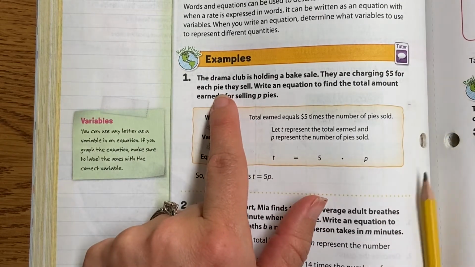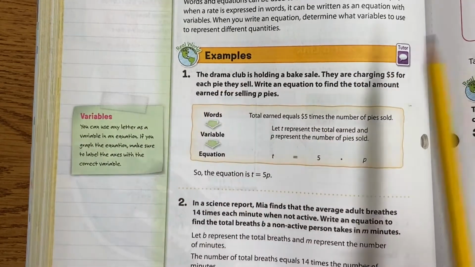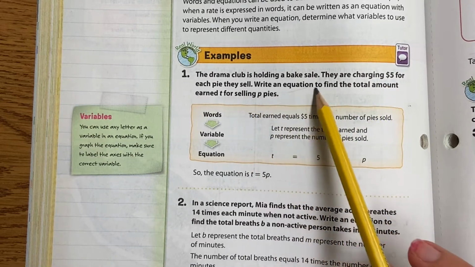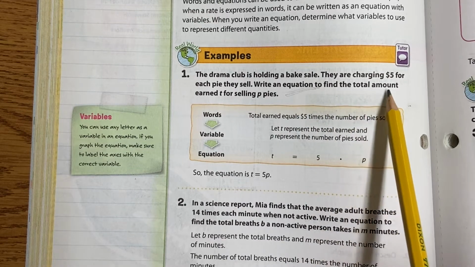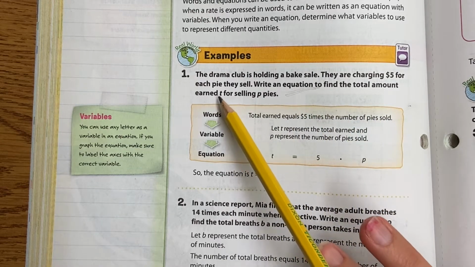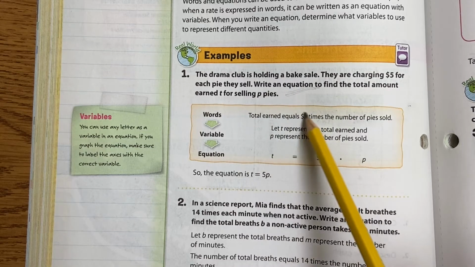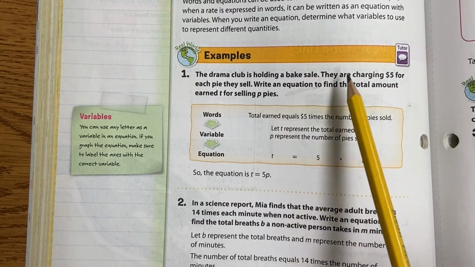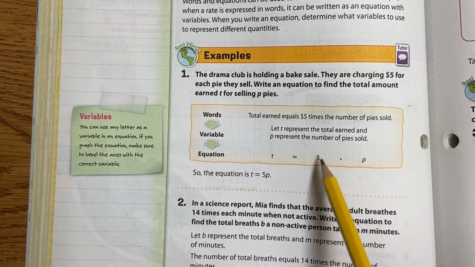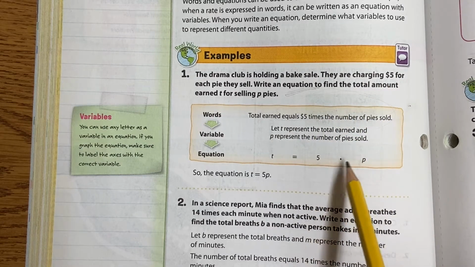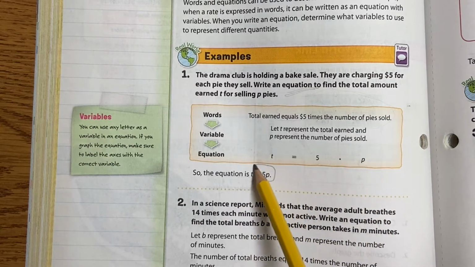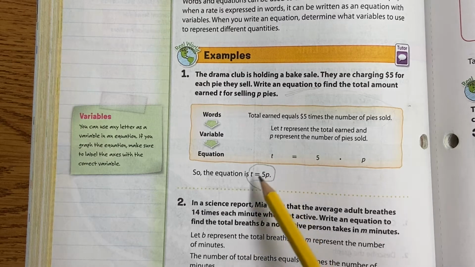The drama club is holding a bake sale. They are charging $5 for each pie they sell. Write an equation to find the total amount earned for selling pies. So the function is told to you in words, and now they want you to write it as an equation. So they're charging $5 per pie. So the equation would be 5 times p, right, equals the total number earned. So this is how you would actually write that equation. T equals total number equals 5p.